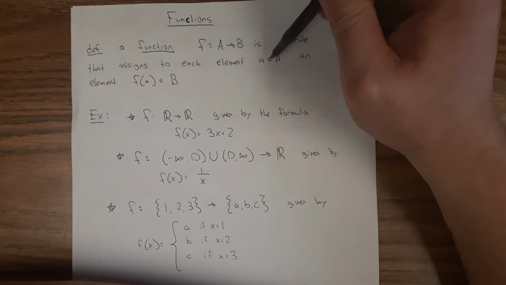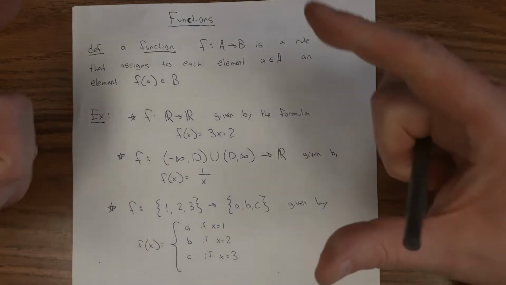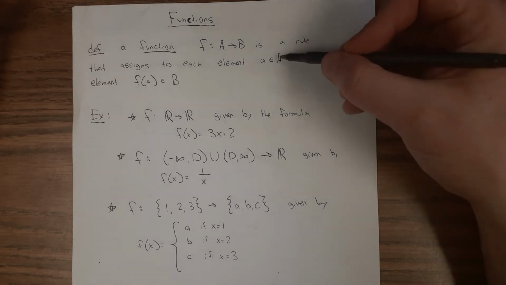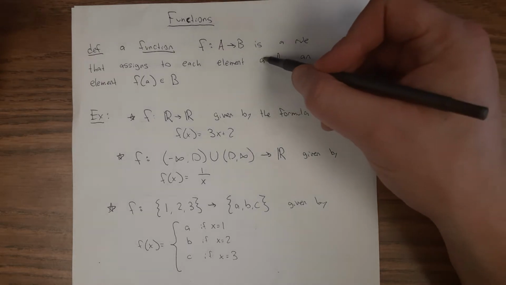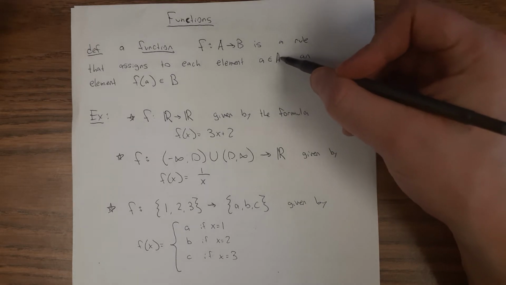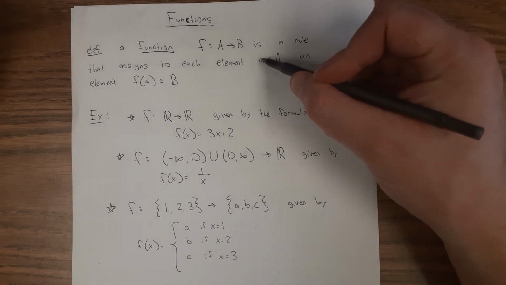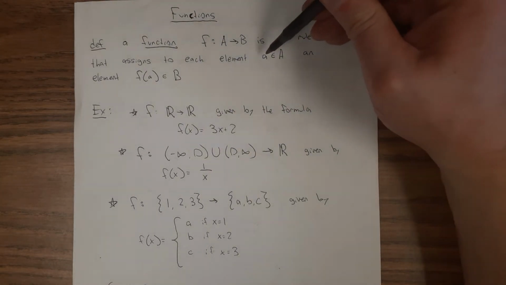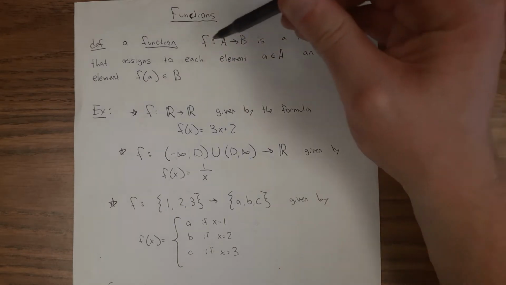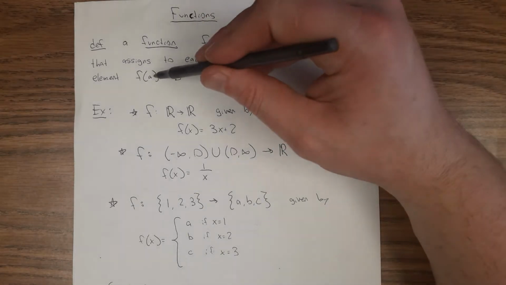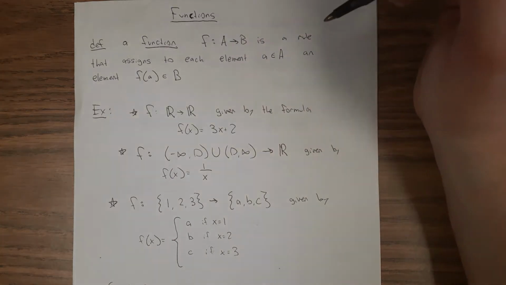So the domain is big A, and this notation just means that little a is inside big A. Big A is a collection of objects. Usually these are just numbers, like it could be the set of real numbers, and then little a is in there, so that would be saying that a is a real number. Or it doesn't have to be the set of real numbers. It could be any set, but this just means that little a is in there. And for each element little a of big A, the function assigns an element called f of a, and that needs to be in this other set, B.